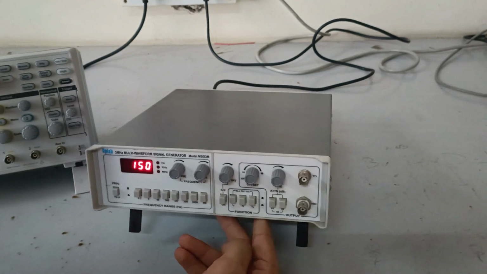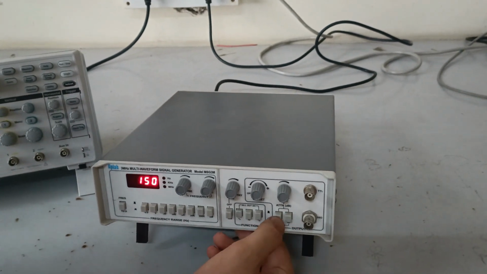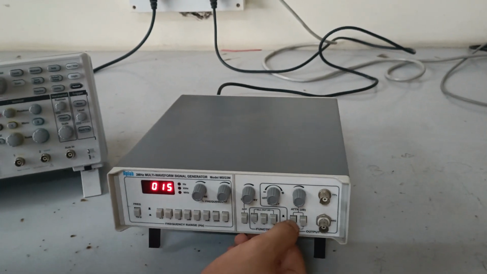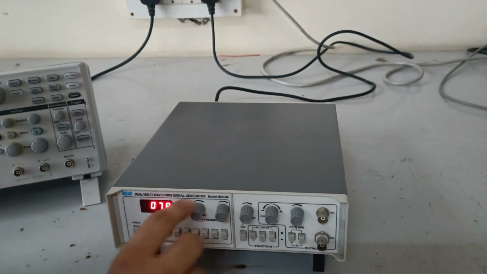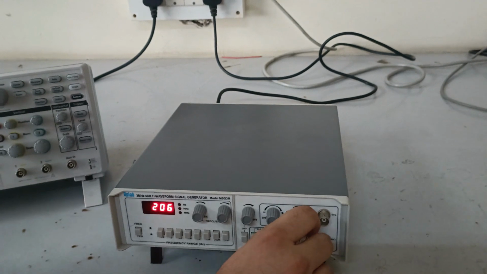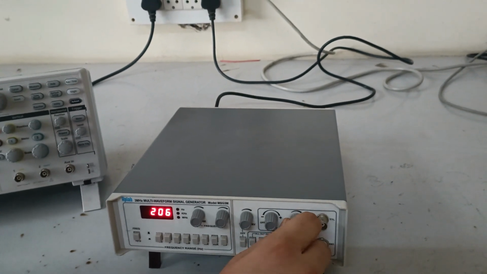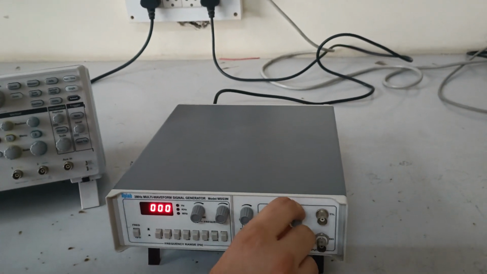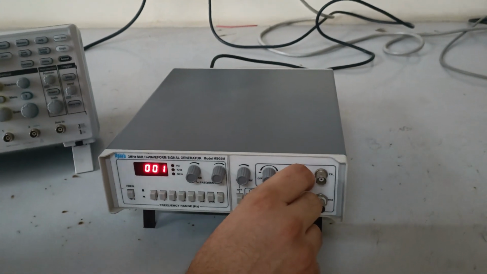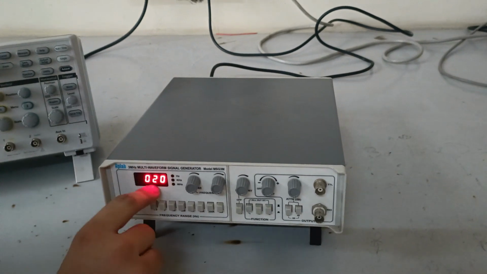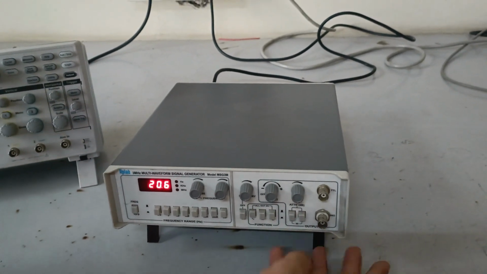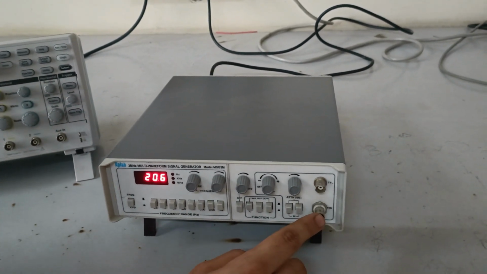Now these buttons provide the range for the voltage. If I press on 20, now 0.15 volts is the minimum, and the maximum it can go up to is 2.06 volts. And if I press the 41, it changes the range. These are the 2 probes from which we can connect the output.